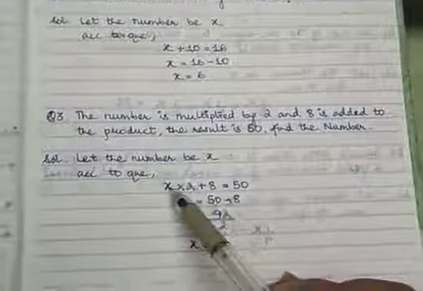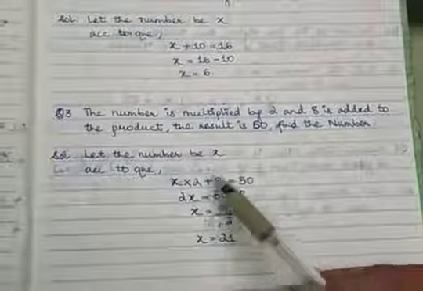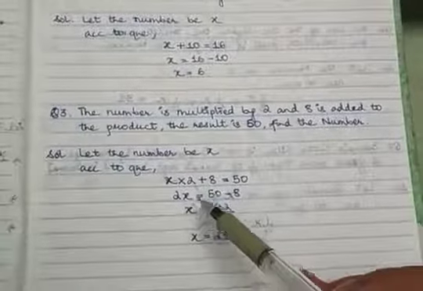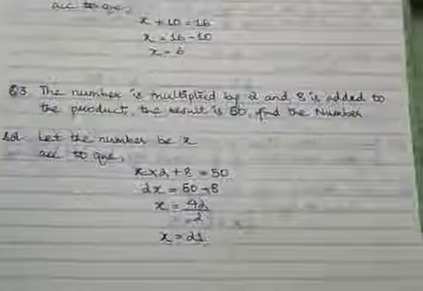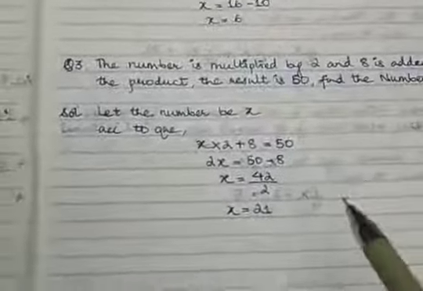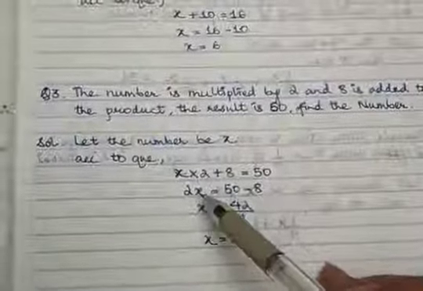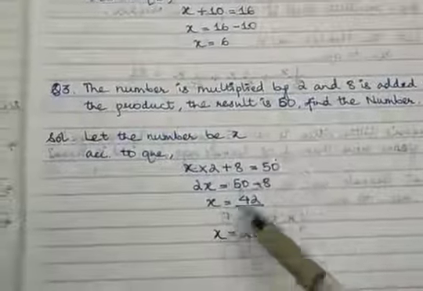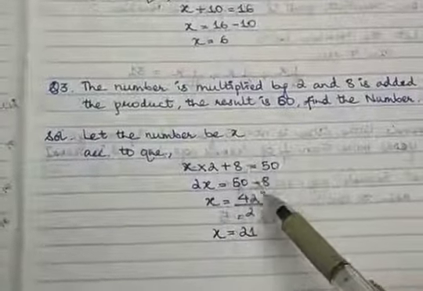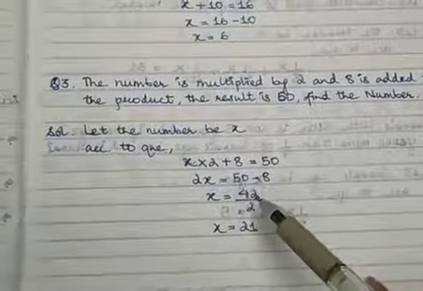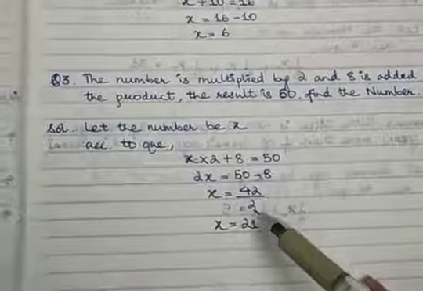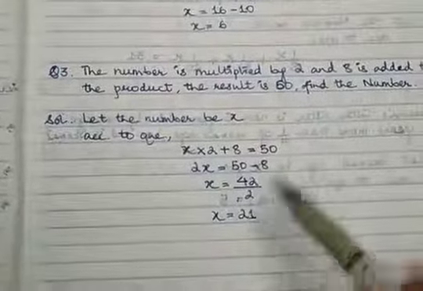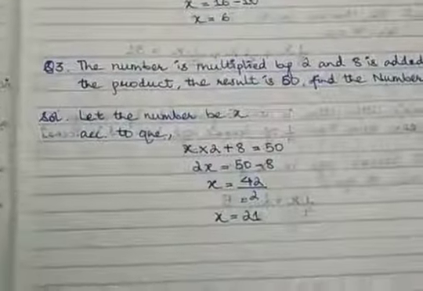What we know is the number is multiplied by 2 and 8 is added. So x into 2 plus 8. When you multiply a number by 2 and add 8, you get 50. That was our question, isn't it? So 2x plus 8 equals 50. Now 8 needs to be taken to the other side because it's a constant. So plus 8 goes to the other side as minus. 50 minus 8 is 42. Now this 2 is multiplication, so it goes to the other side as division. 42 by 2 is 21. So our number is 21.